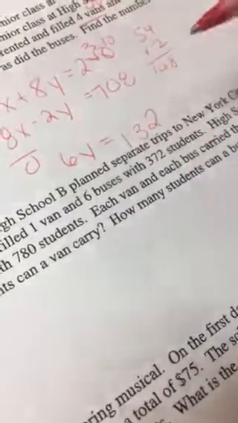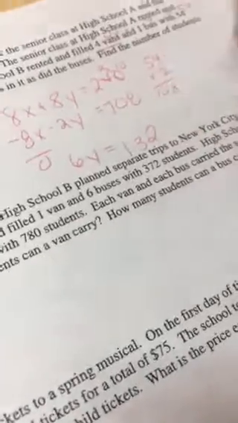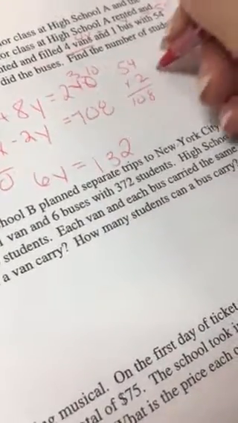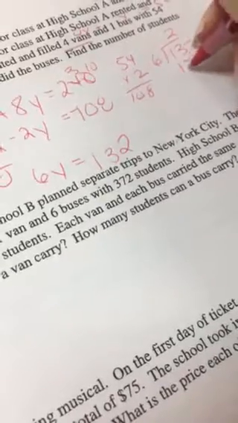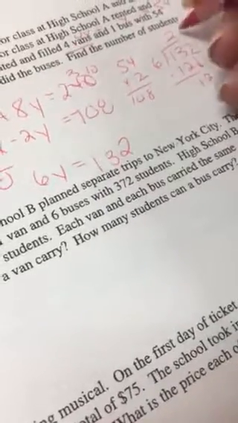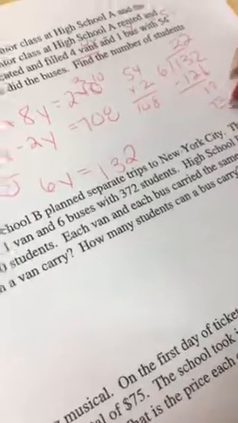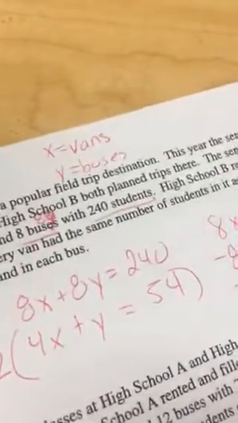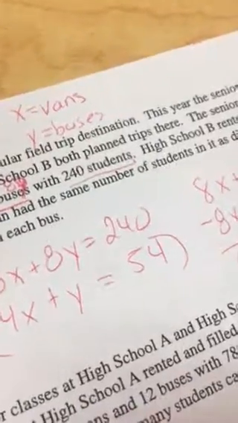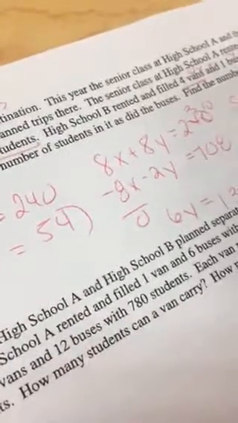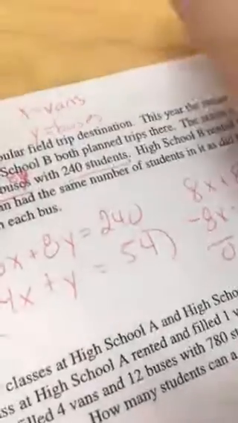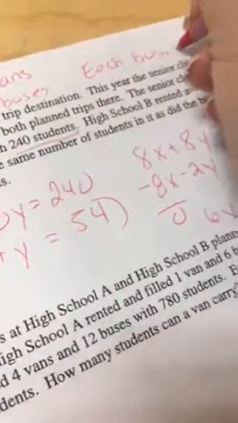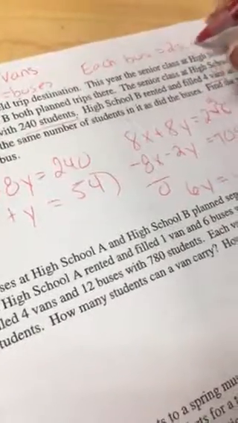Two minus 1 is 1. Okay, and then I have to divide by 6. So y equals 22. y was the kids in the buses. So in each bus, there were 22 students.